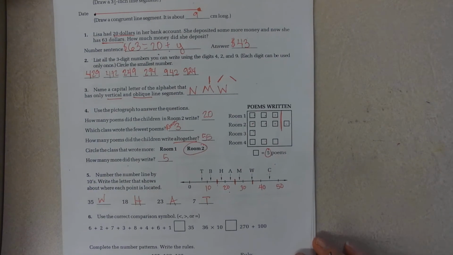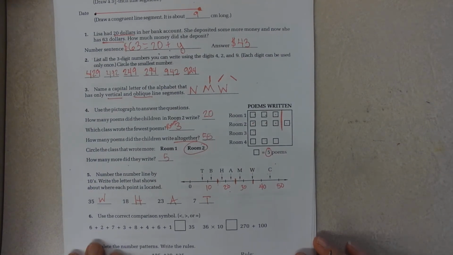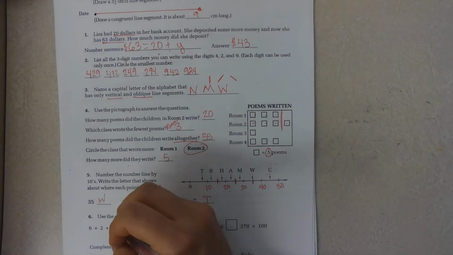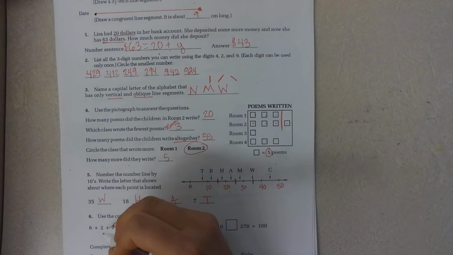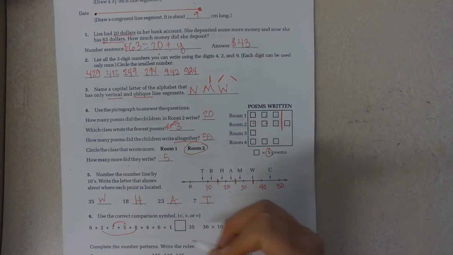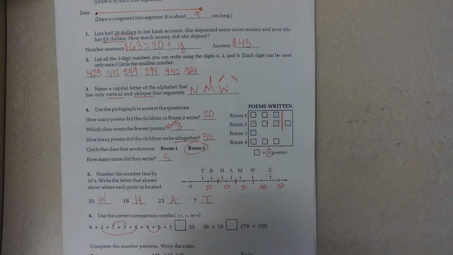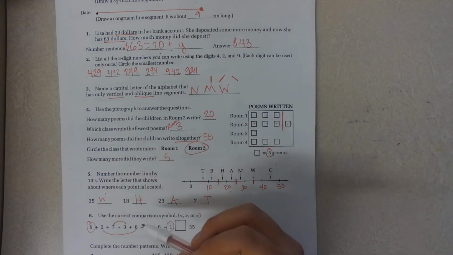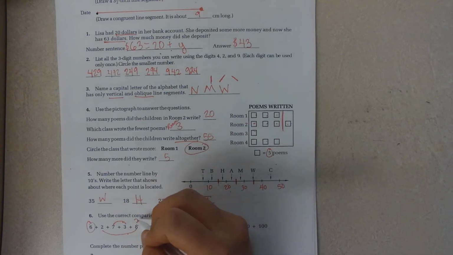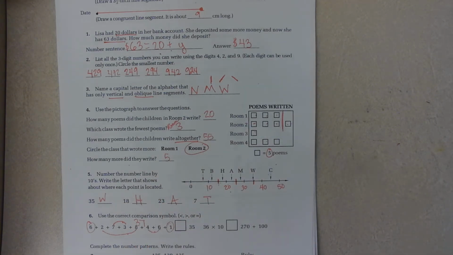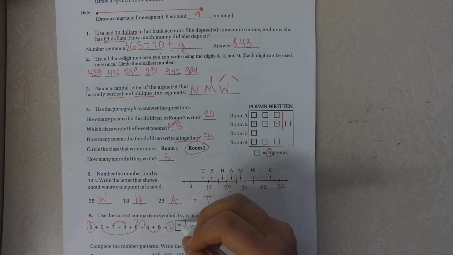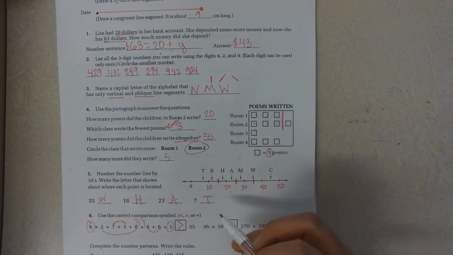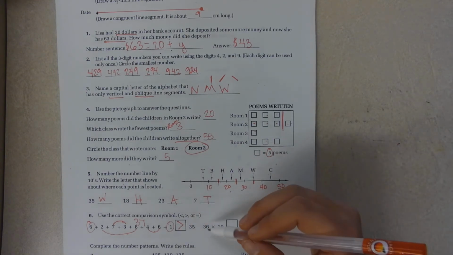Use the correct comparison symbols. So I'm going to look for those easy numbers to combine to make 10. 7 and 3, 2 and 8, 4 and 6. So that just leaves a 6 and a 1 by itself. So 10, 20, 30 plus 7 is 37. So 37 is greater than 35.